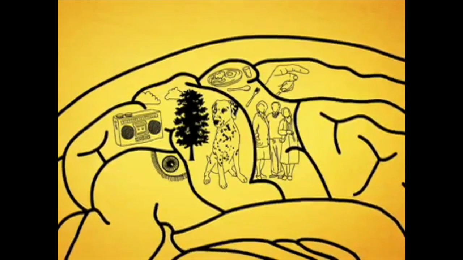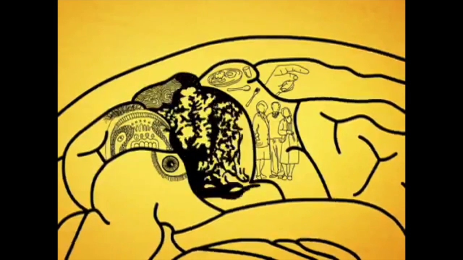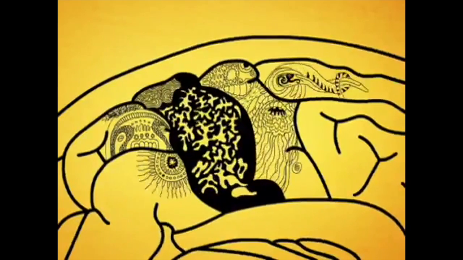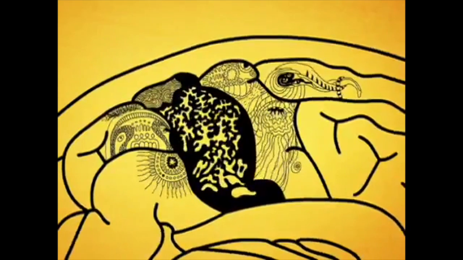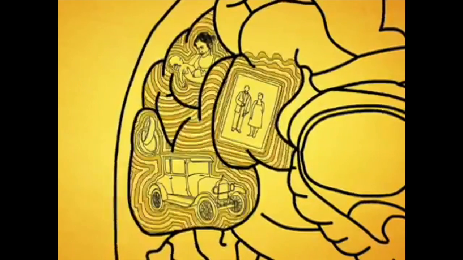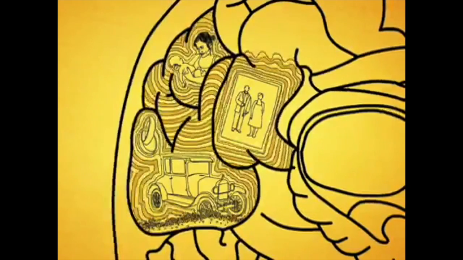After that, the disease moves to where the brain makes sense of things it sees, hears, and smells. In this stage, Alzheimer's wreaks havoc on a person's senses and can spark hallucinations. Eventually, the plaques and tangles erase a person's oldest and most precious memories, which are stored here in the back of the brain.